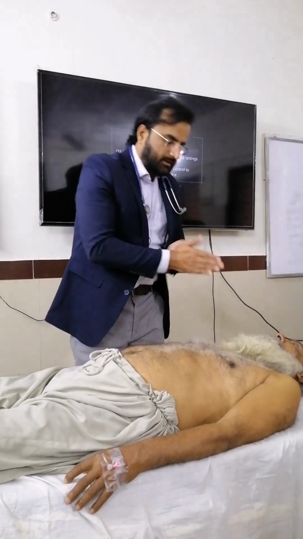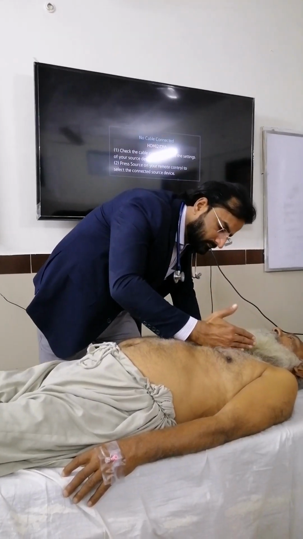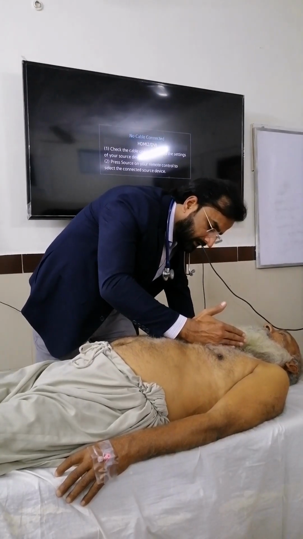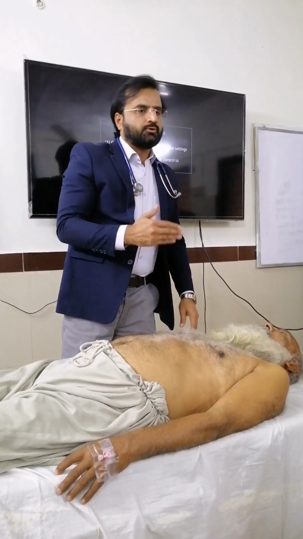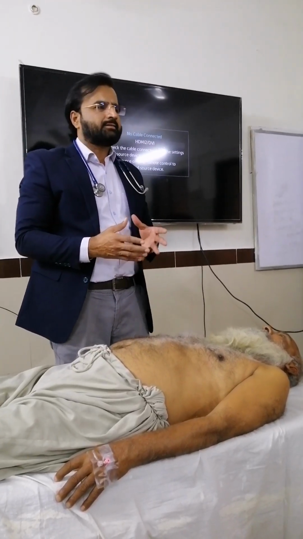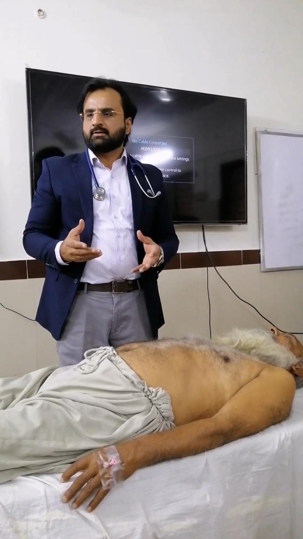Okay, the second method: you place your hand like this and watch that with each beat the hand is displaced because of the underlying contraction. Why does this happen? Why is the palpation produced?